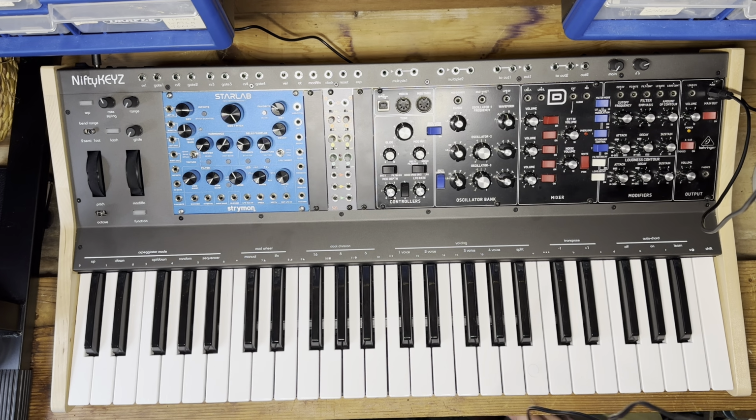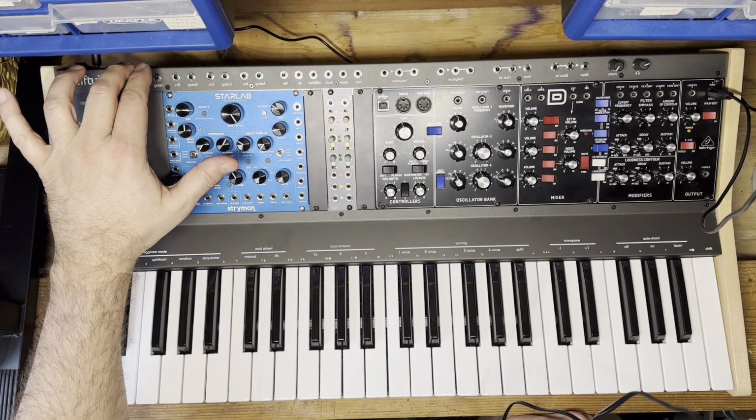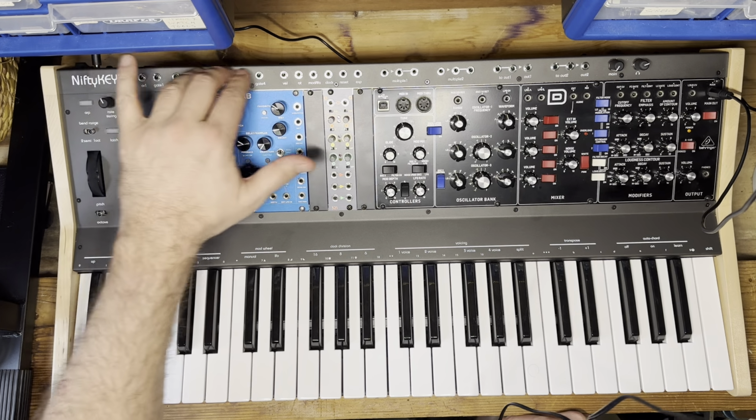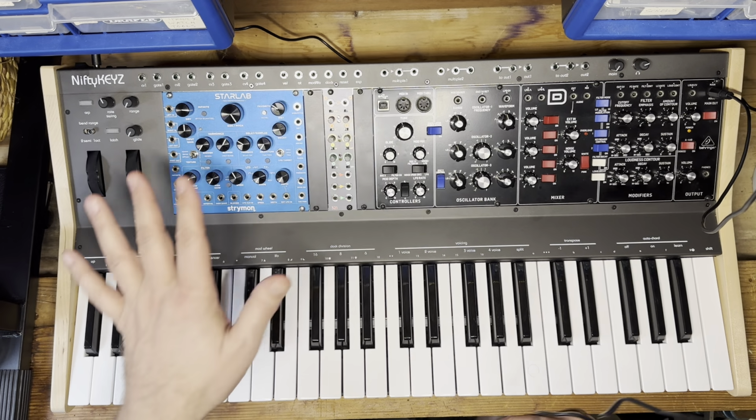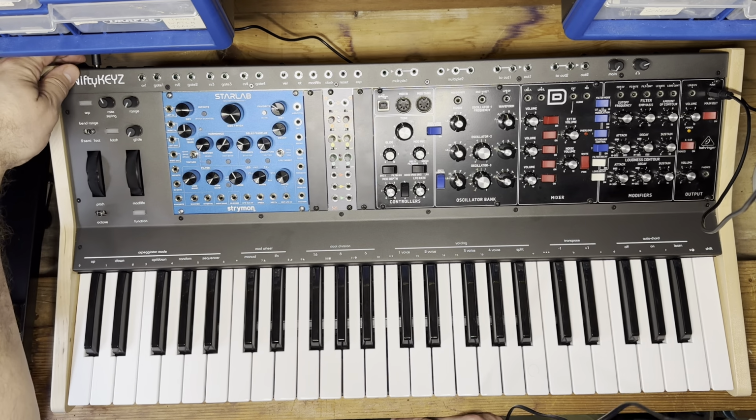This is the latest firmware release at the time I made this video, which is May 2024, and it only affects the CV outputs. It affects all the CV outputs, but it doesn't affect MIDI. MIDI works absolutely fine. It's just the CV outputs that are an issue.